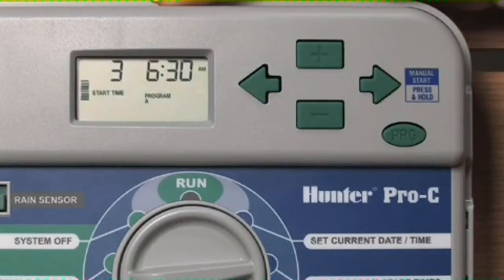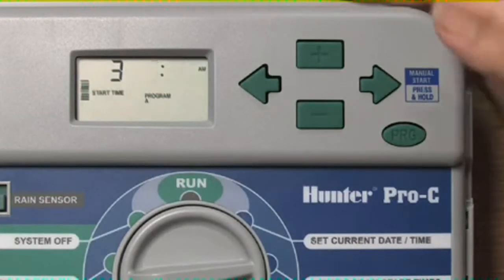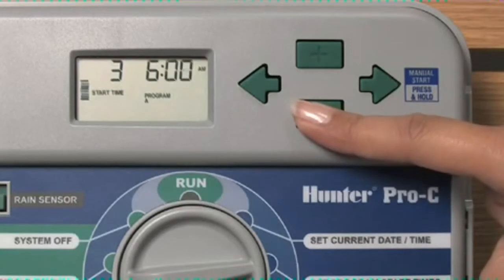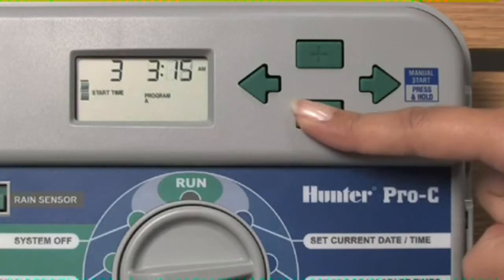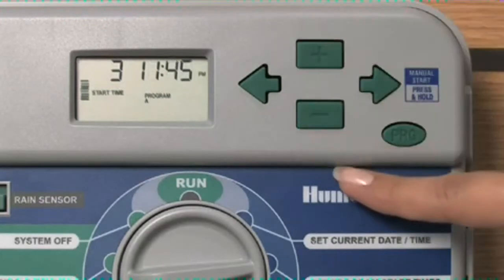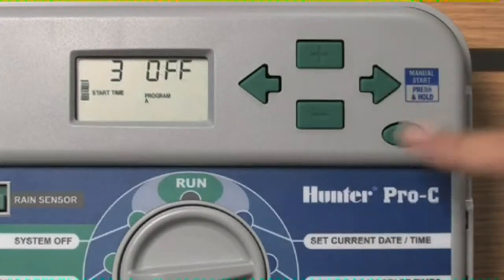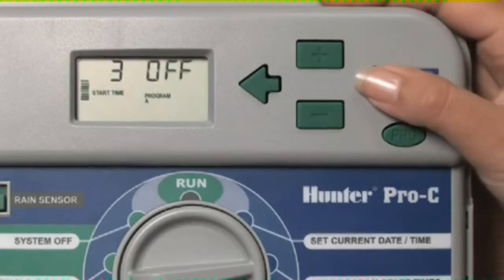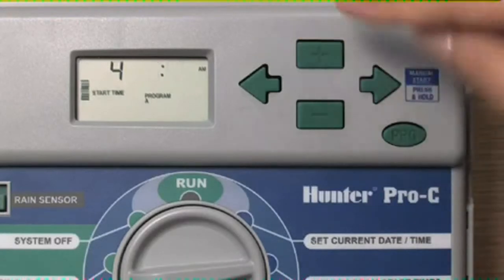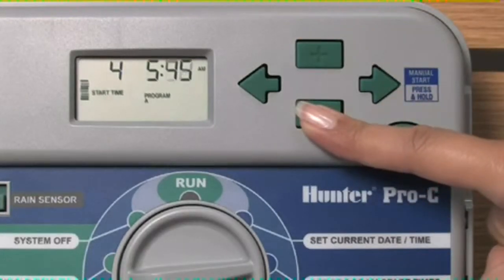So this controller was programmed to water multiple cycles in one day. We also want to cancel this one because we don't want to water a third time a day. So again, we press the minus button. We can hold it if we want to go a little bit faster until we get to off. If we pass it, we just press the plus button once, and there it is, off. We press the right arrow to advance to the fourth start time, and because we don't want to water a fourth time a day, same thing, we press the minus button and hold it down until we get down to off.